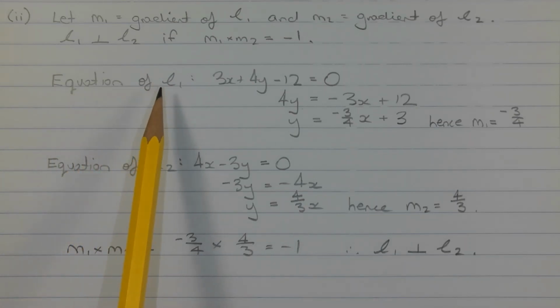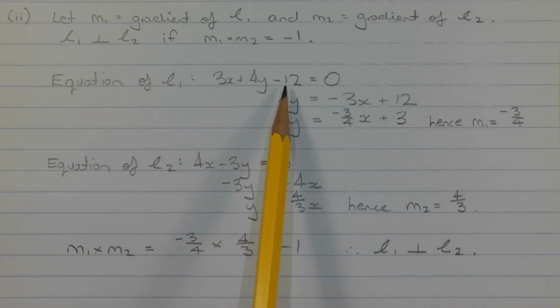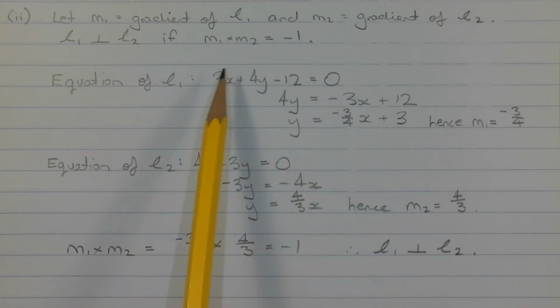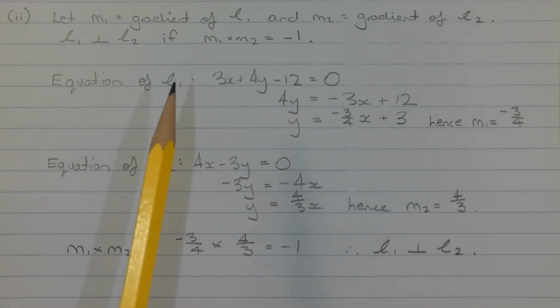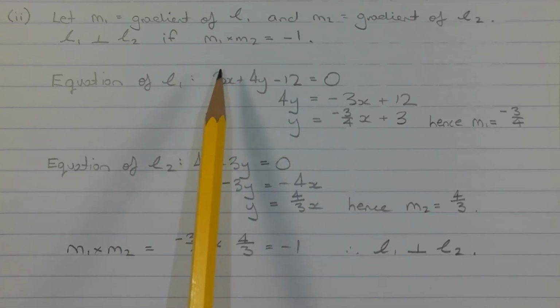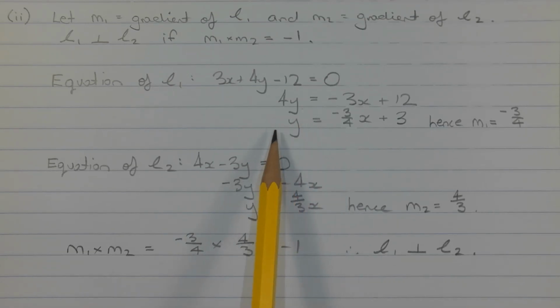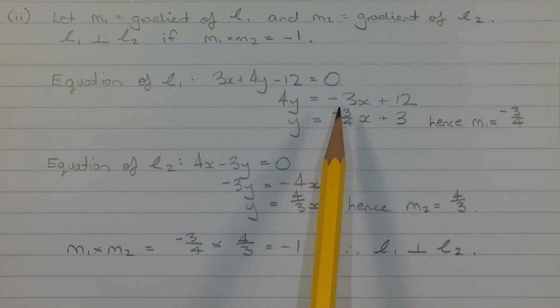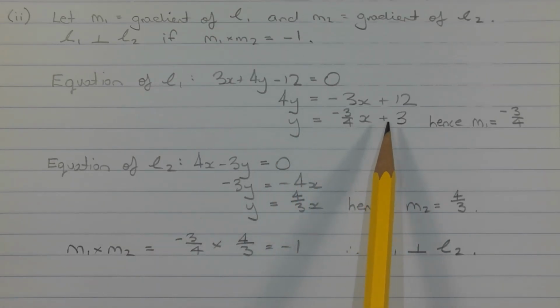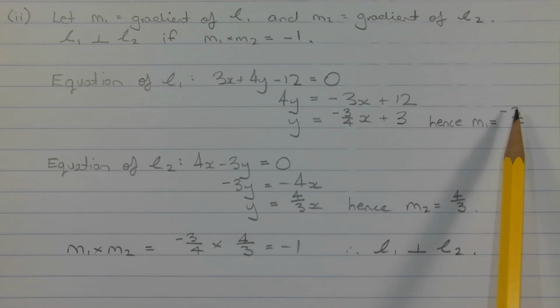Let's consider the equation of line L1. We have 3x plus 4y minus 12 equals 0. To find the gradient of this line, we need to express this equation in gradient intercept form, that is y equals mx plus c. So let's rearrange this equation. I'm going to start by making 4y the subject by moving the 3x and the -12 over to the right hand side. We get 4y is equal to -3x plus 12. Dividing all terms by 4 to make y the subject, we get y is equal to -3 over 4 times x plus 3.